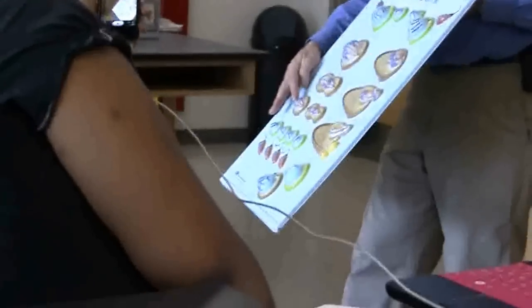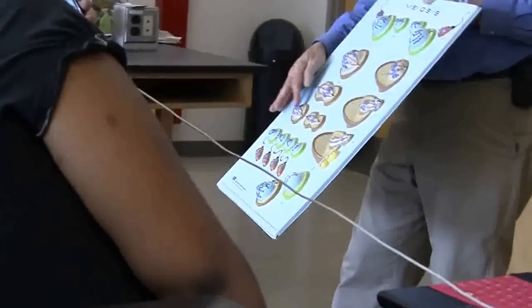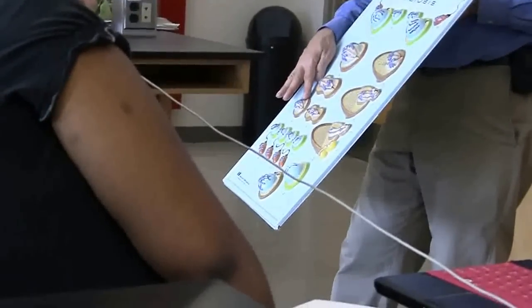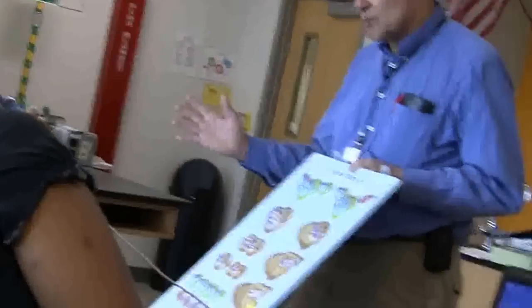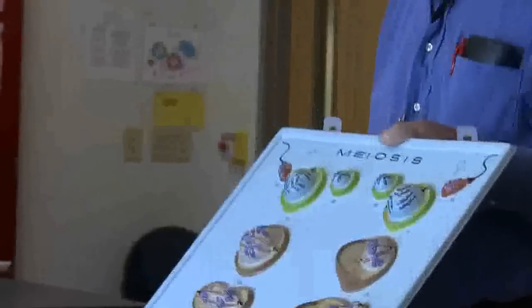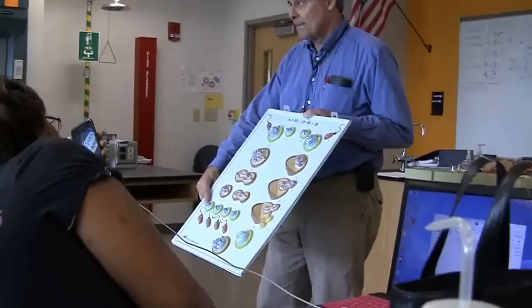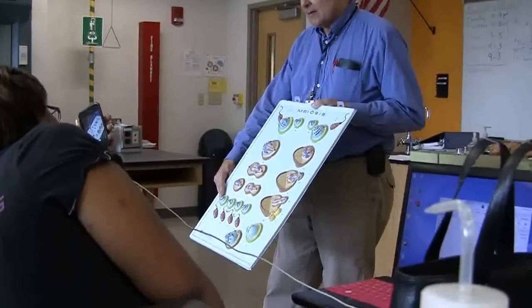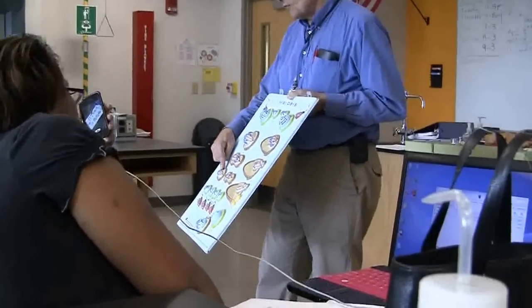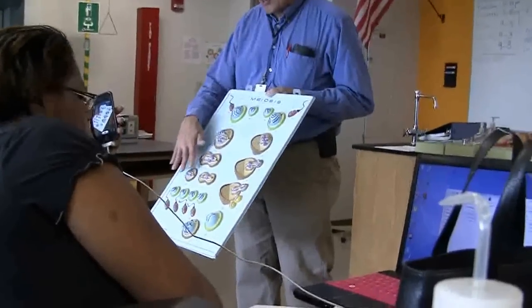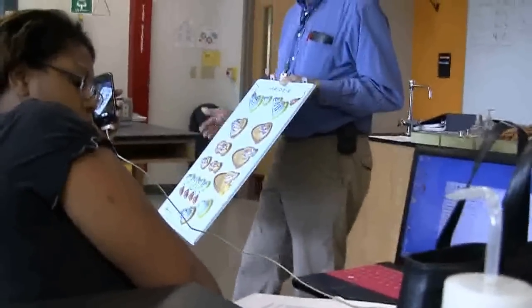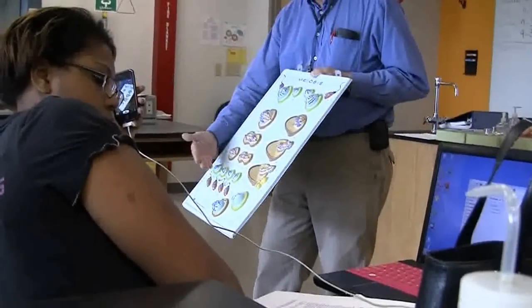The secondary spermatocytes undergo meiosis 2, and all you're doing in meiosis 2 is splitting double-stranded chromosomes into single-stranded. You're not changing the chromosome number. You start with haploid cells and end with haploid daughter cells. What are these called? Spermatids. So secondary spermatocytes form spermatids, all haploid. From the secondary spermatocyte down, everything is haploid.